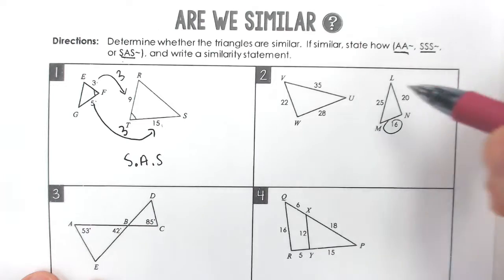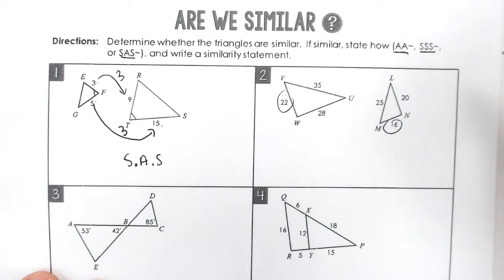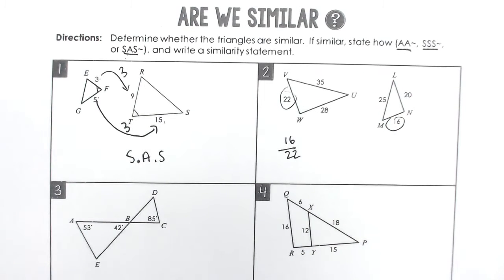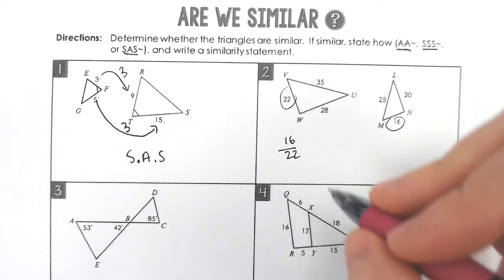16 is the smallest side. I need to put it over 22 because that's the smallest side. 16 over 22. What does that get when we divide? 16 divided by 22 is 0.72.